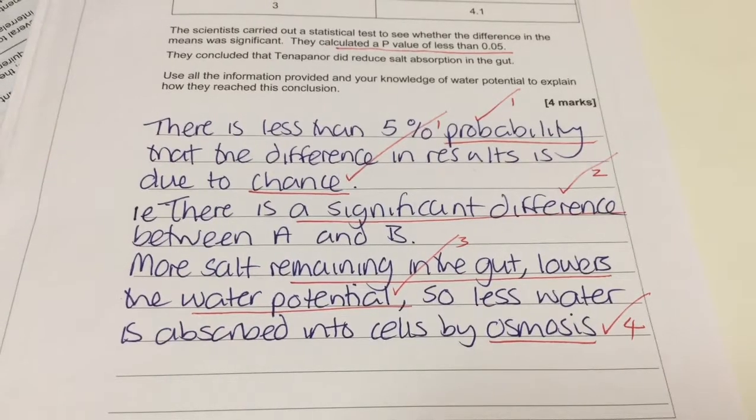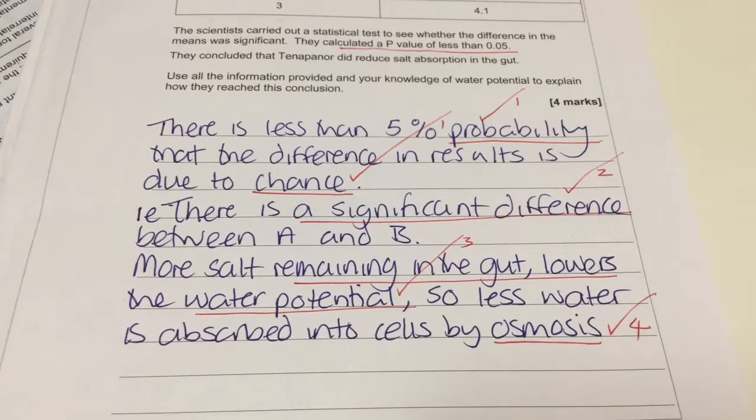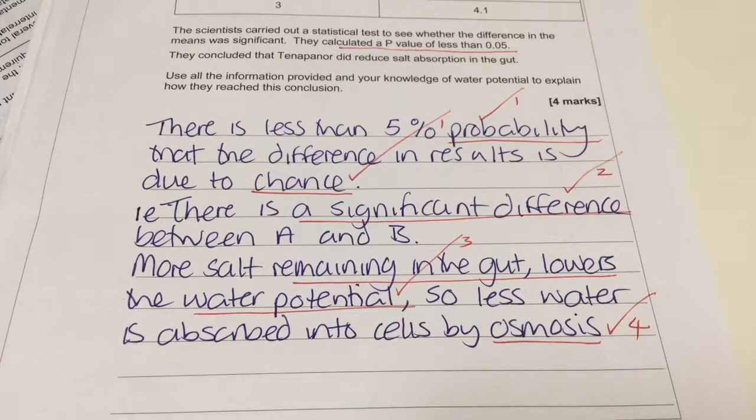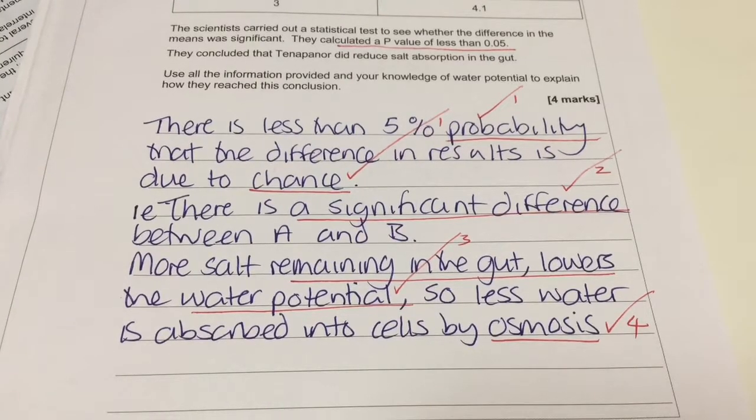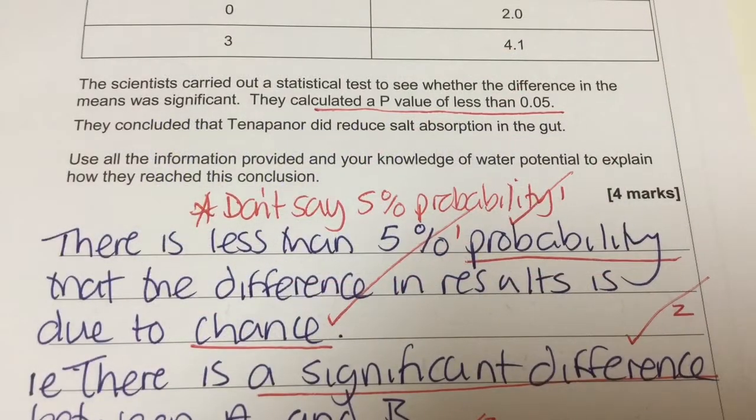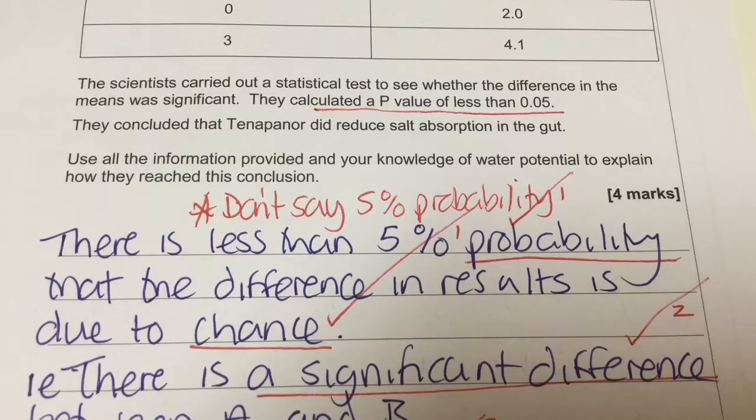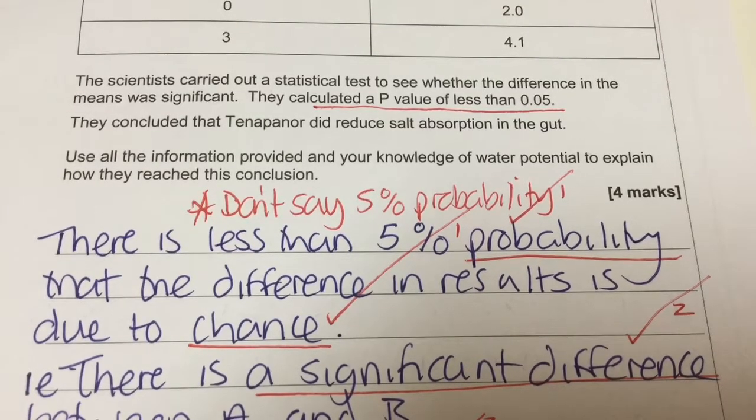The second mark was for saying that because of that, there is a significant difference between the results. The third mark for talking about lowering the water potential if the salt remained in the gut, and the 4th mark for mentioning the movement of water, which was by osmosis.